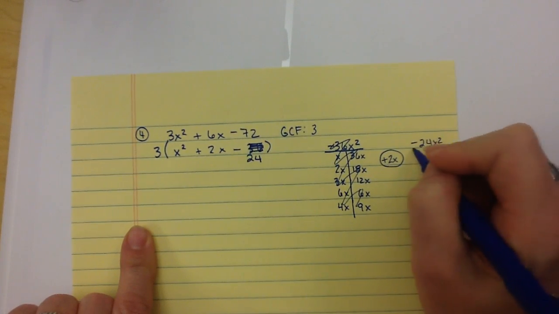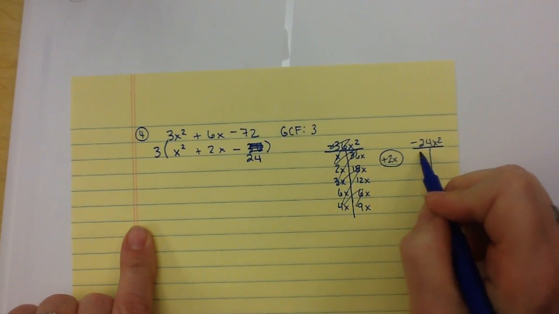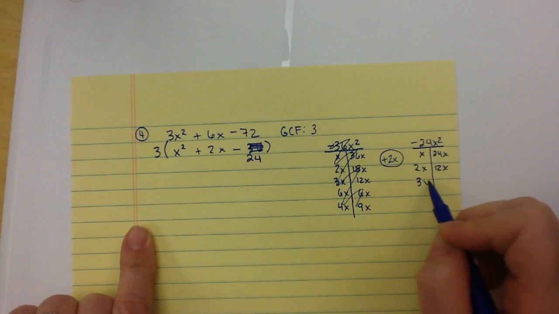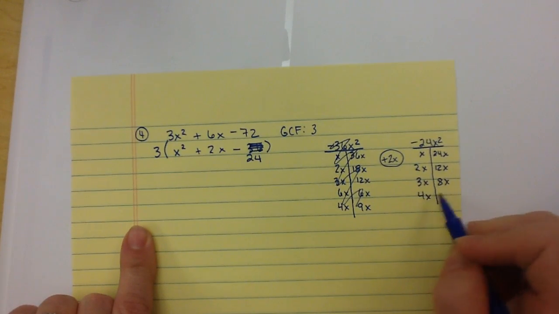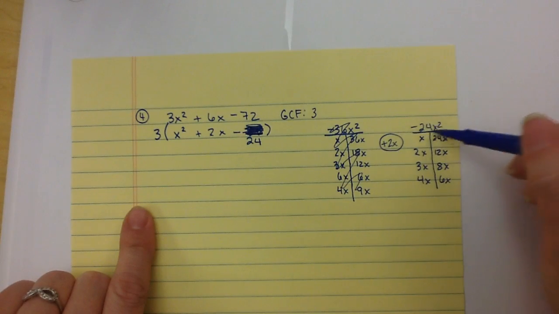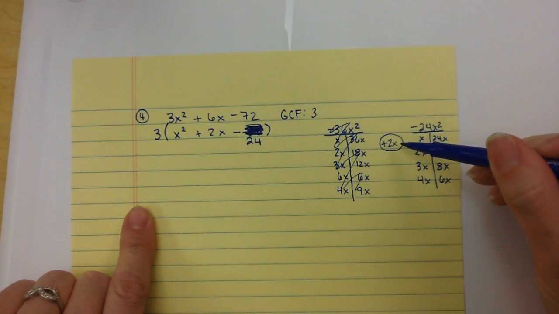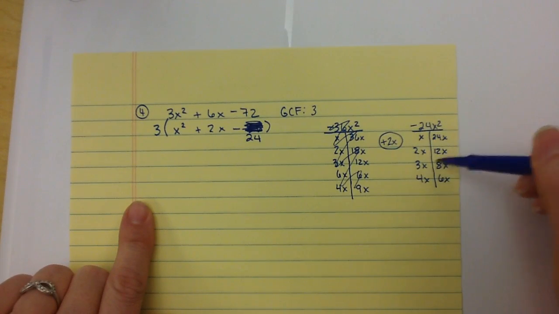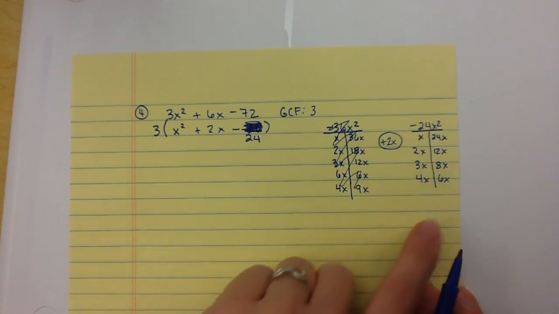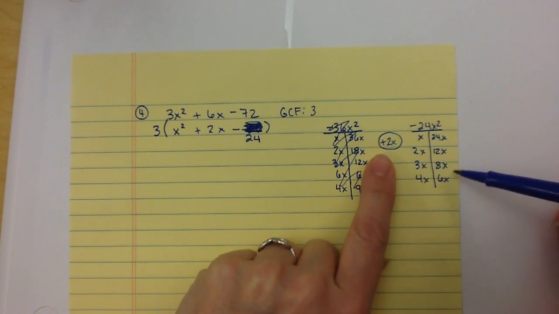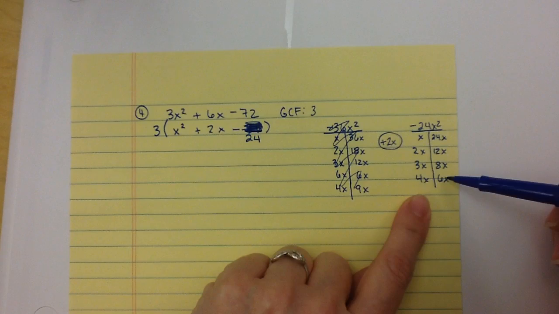Negative 24x squared. So x and 24x, 2x, 12x, 3x, and 8x, 4x, and 6x. Okay, that's better. So I need a pair that multiplies to give me negative 24x squared, but adds to give me positive 2x. So in order to multiply to give me a negative number, one of these must be positive and one must be negative. So I'm looking for a pair that would, if the signs were opposite, add to give me 2x. So that's going to be the 4x and 6x.